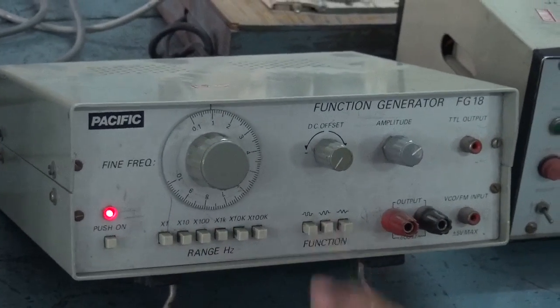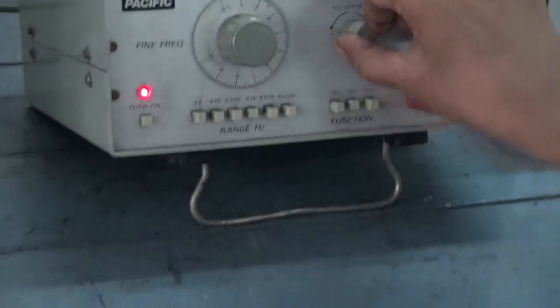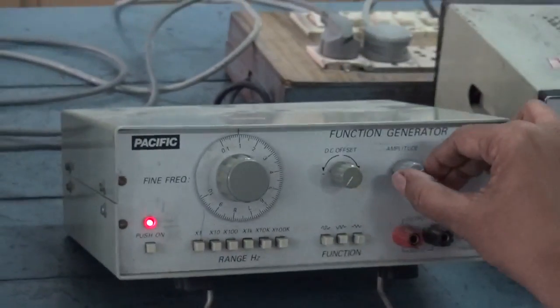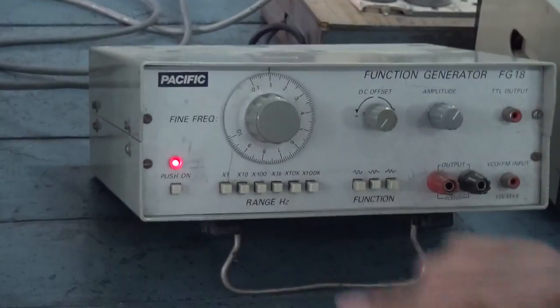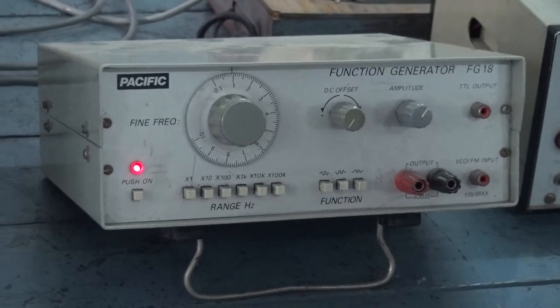If you need a sine wave, see that the sine wave is pressed. DC offset, you leave it off. Amplitude, depending upon your requirement, you can adjust it.